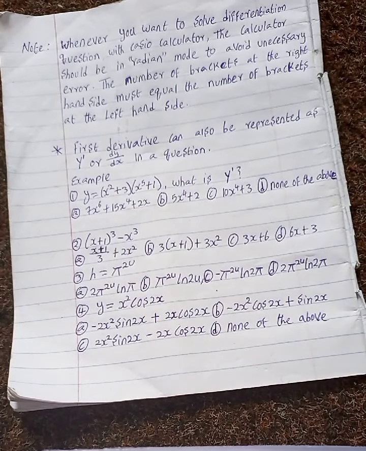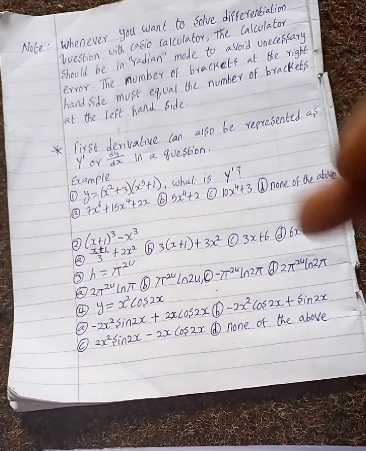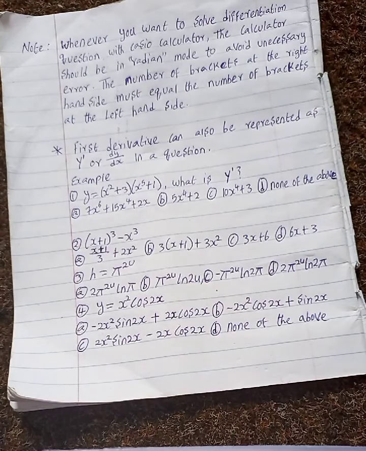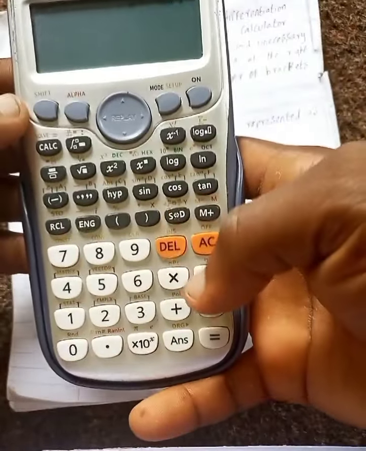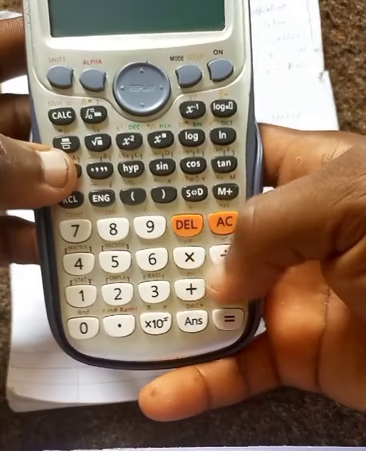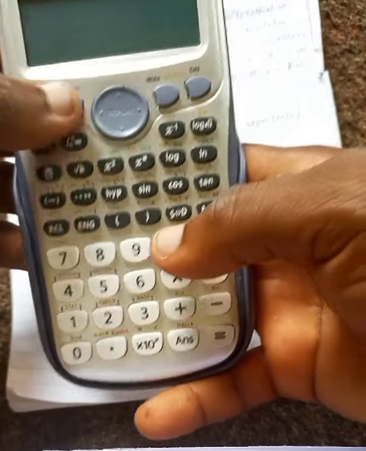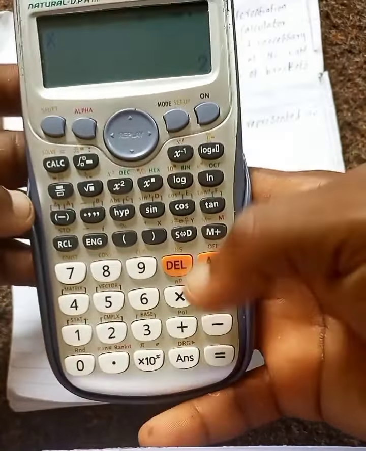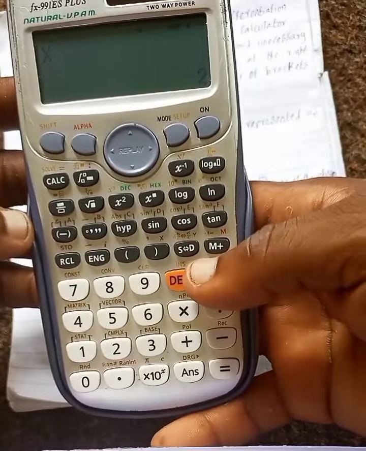Now let's take the third example. The third example says differentiate h equals 2 pi u. You say, now how am I going to do it? The calculator does not have u, so we are going to take u as x. So now let's do it. Remember, let's check if our s is still 2. Okay, our s is still 2, so we can still proceed.